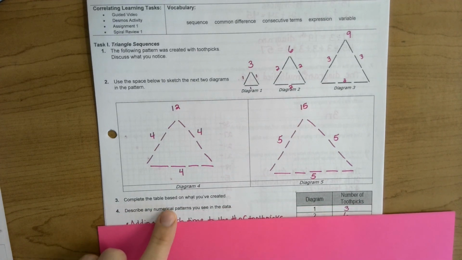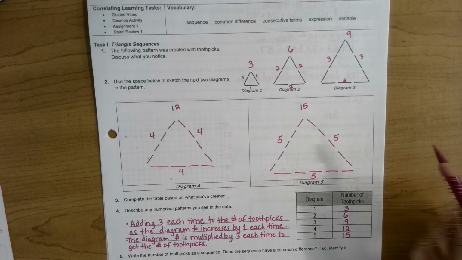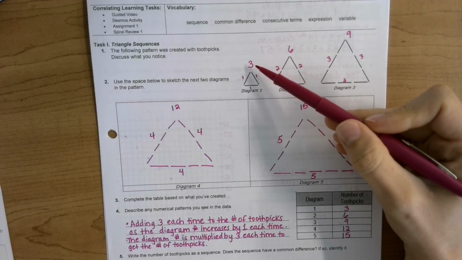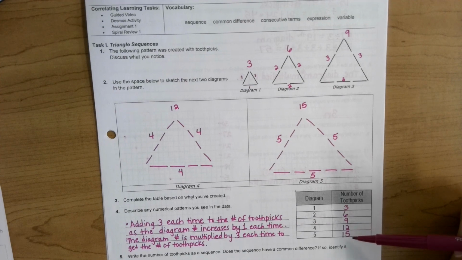Complete the table based on what you've created. So now I just transferred those numbers. I knew that diagram 1 had 3, so I put 3. Diagram 2 had 6 total, so I put 6, diagram 3 had 9, diagram 4 had 12, and diagram 5 had 15.